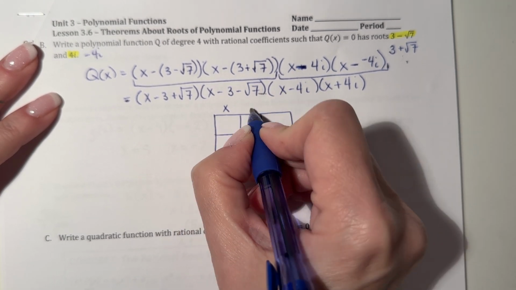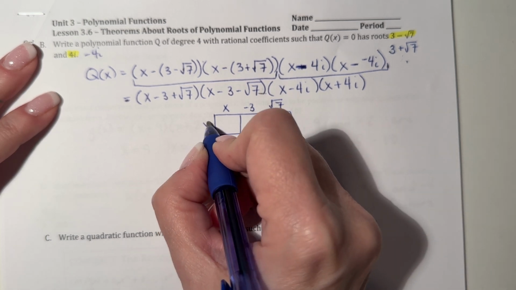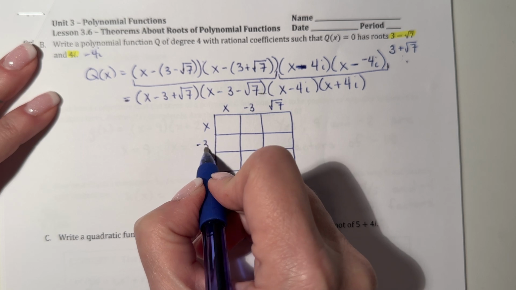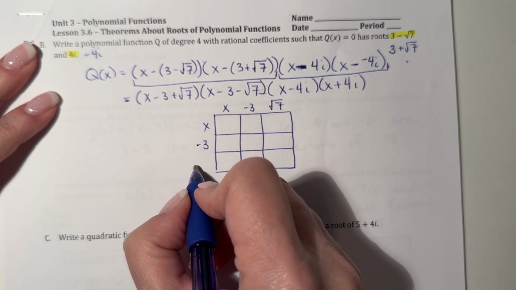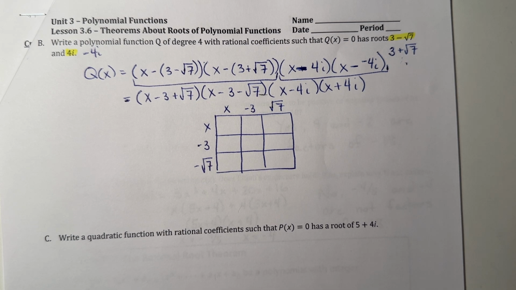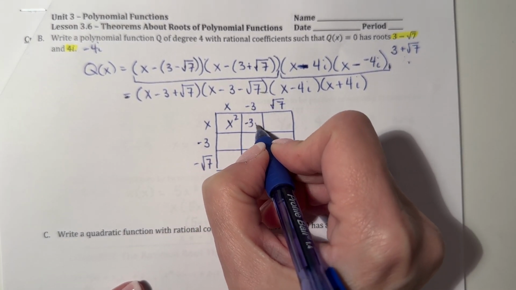Okay, so I've got x minus 3 and a positive square root of 7. And I've got x minus 3 and then a negative square root of 7. And I'm just going to go through and do that math. So that's x squared minus 3x.